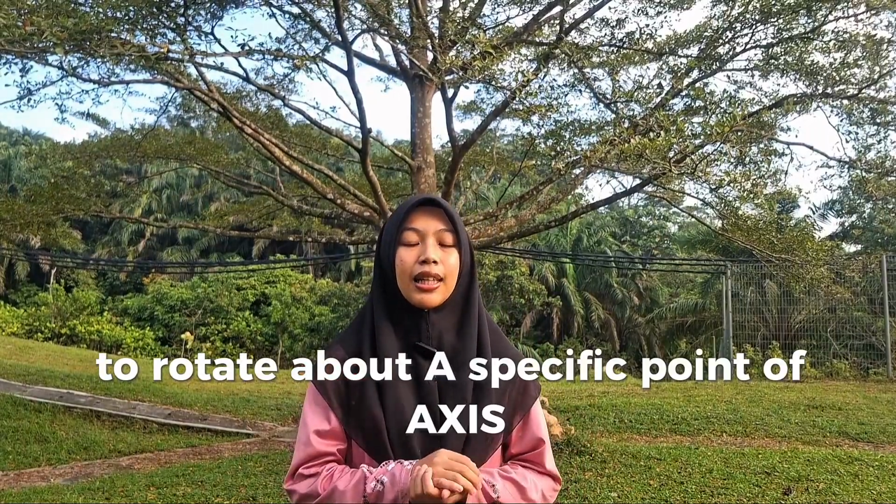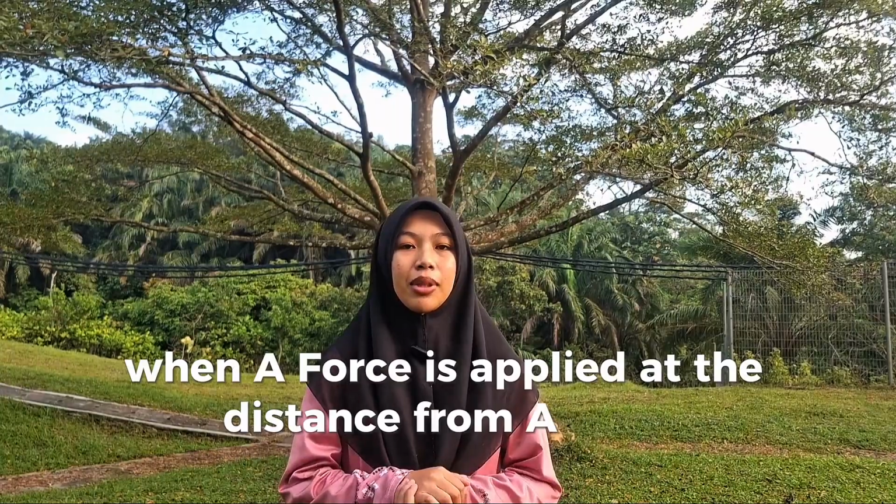Today, we will explain one of the fundamental concepts in physics, which is the moment of a force. Moment is a measure of a force's tendency to cause a body to rotate about a specific point or axis. It describes the turning effect produced when a force is applied at a distance from a pivot.